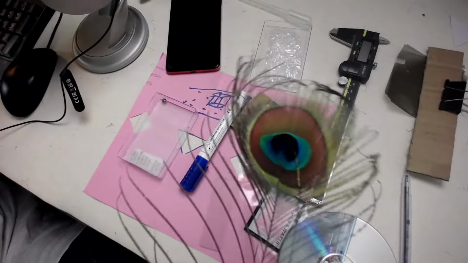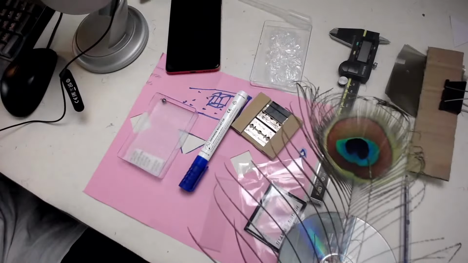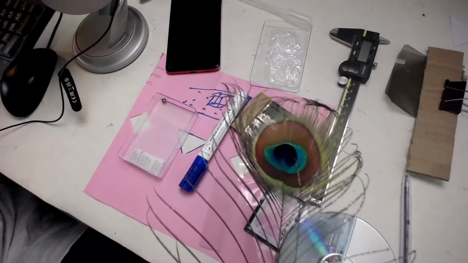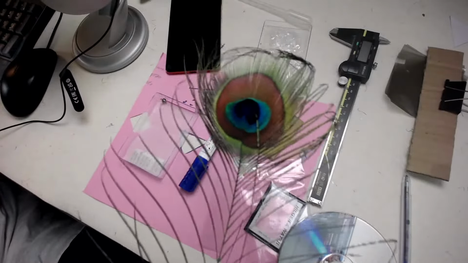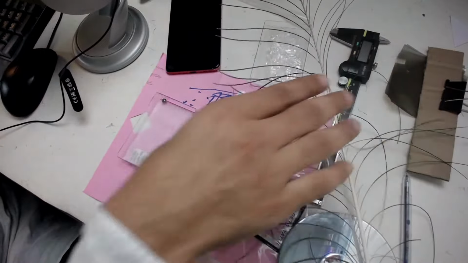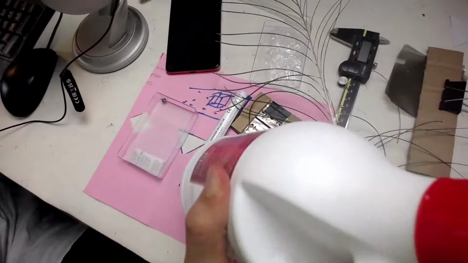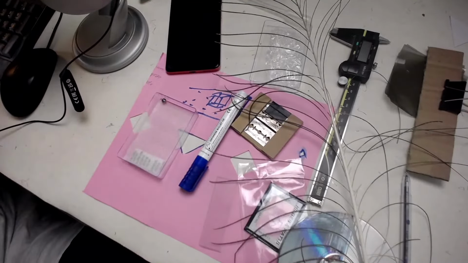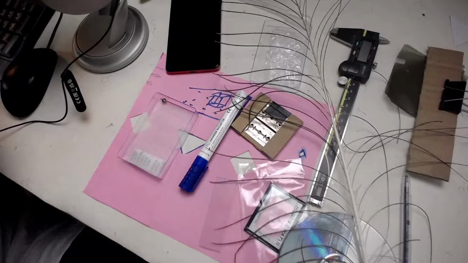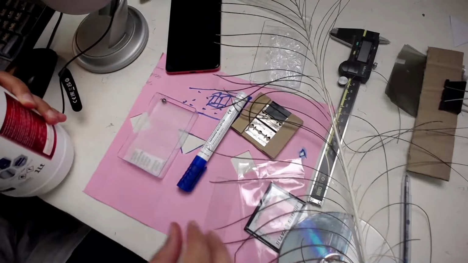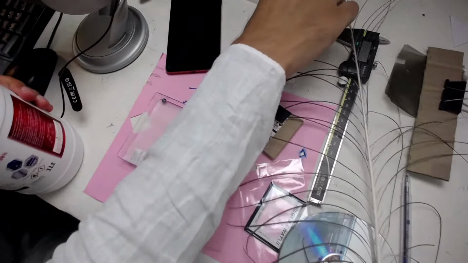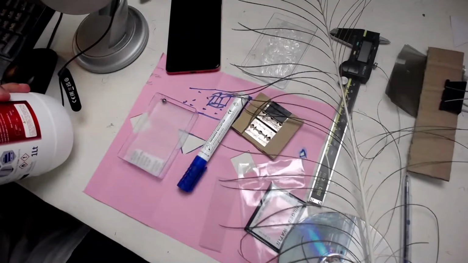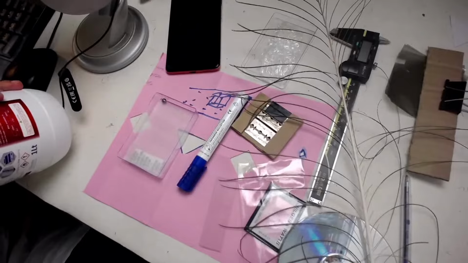Now the diffraction is what is causing this vibrant blue to be visible. Otherwise, there is no blue pigment in this feather. It is not because of blue pigment. And how do I prove that? I have this bottle of isopropyl alcohol, and I'll pour some isopropyl alcohol on this feather, and we will see that this feather is going to change colors.